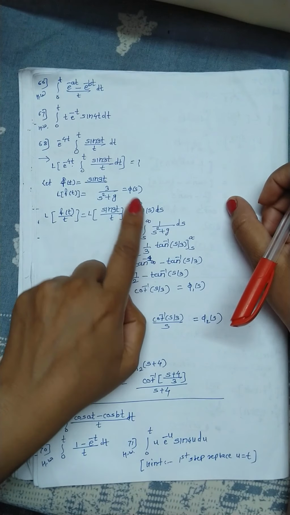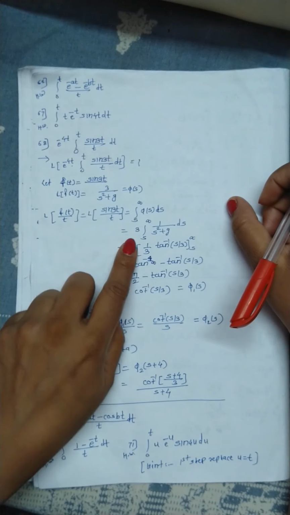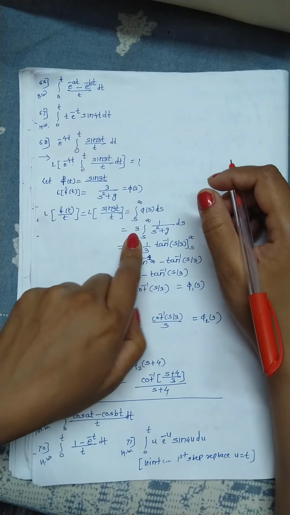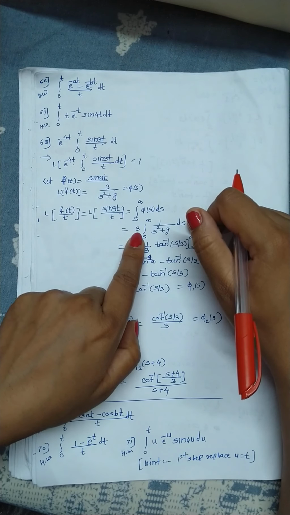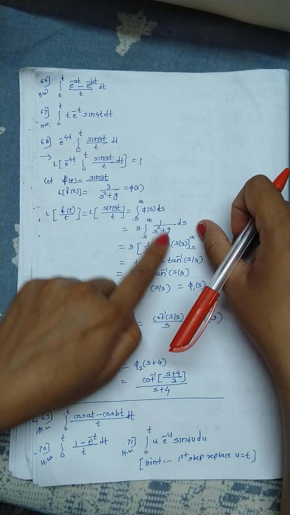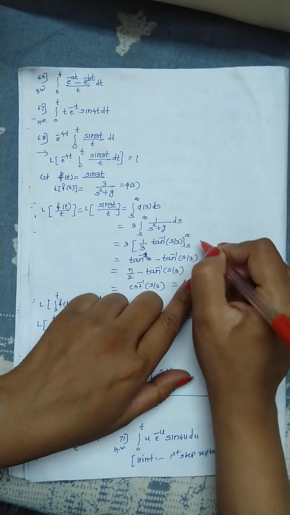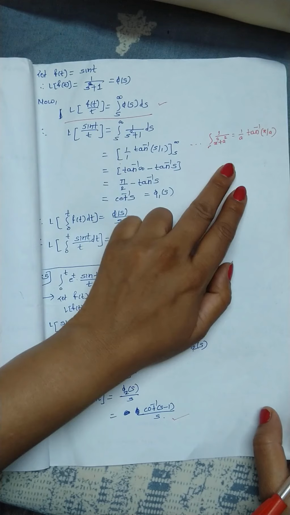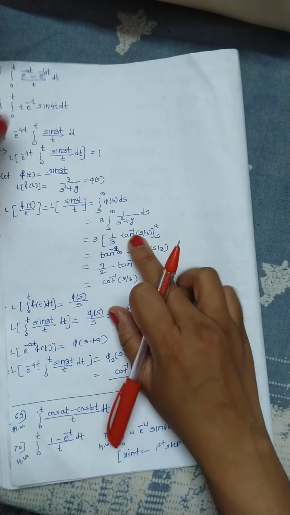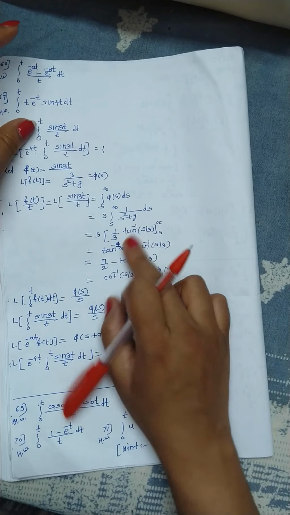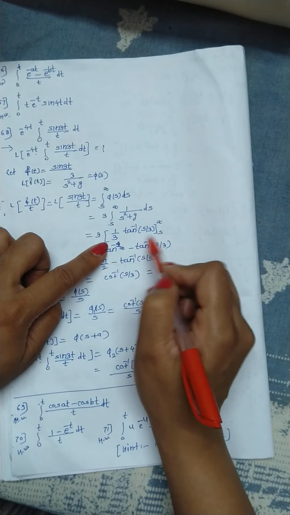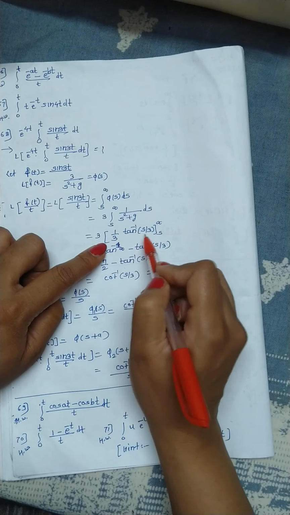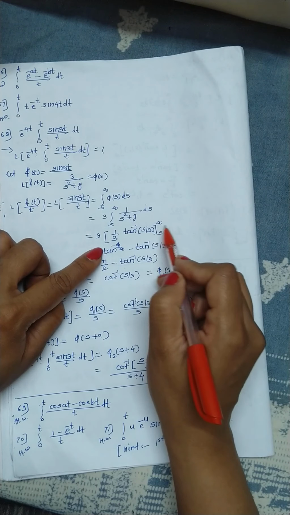Now put the value of phi of s here, 3 upon s square plus 9. Take 3 outside because it is constant. You can skip that step. Take the constants outside of the integration or derivative anywhere. Now 1 upon s square plus 9 ds. What is the formula here? The same formula which we already used in an earlier example. What is a here? The root of 9 is 3. This 3 is outside. So 1 upon 3 tan inverse of s upon the same number 3. This is the integration of this integrand. Now the limits as they are, s to infinity.